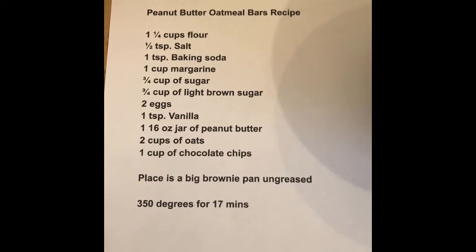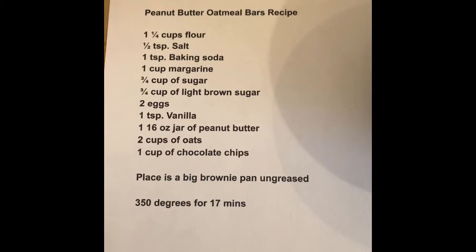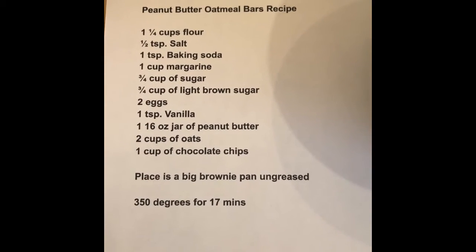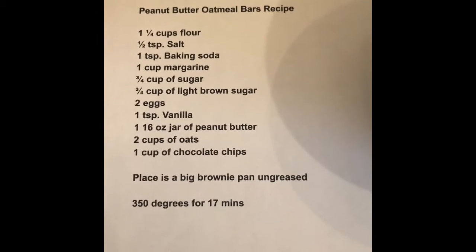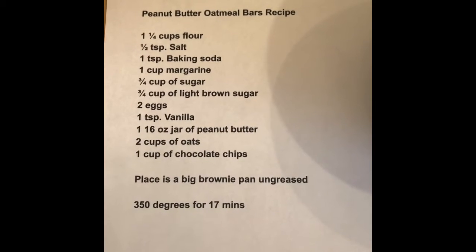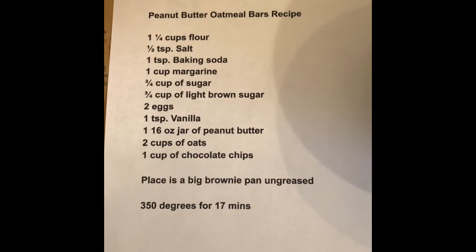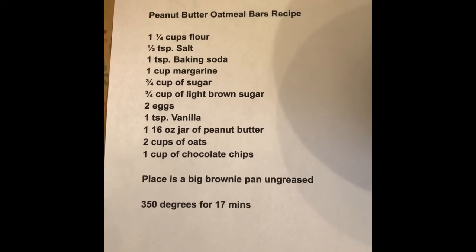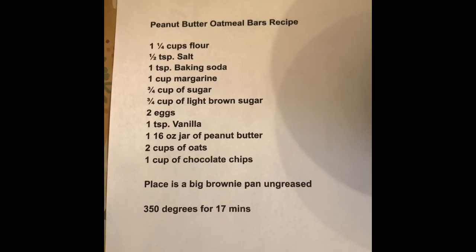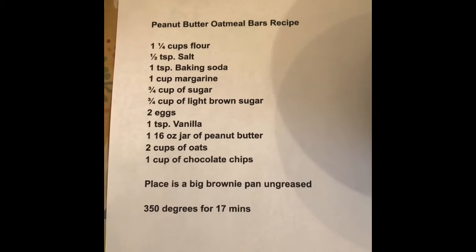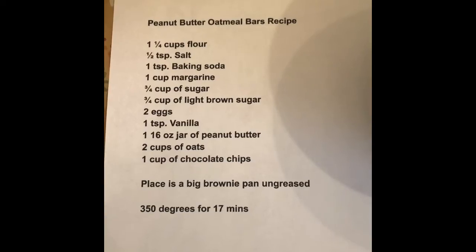Here is my recipe. We're going to be making peanut butter oatmeal bars. And for this recipe, I'm going to need 1 1/4 cups flour, 1 teaspoon salt, 1 teaspoon baking soda, 1 cup margarine, 3/4 cup sugar, 3/4 cup light brown sugar, 2 eggs, 2 teaspoons of vanilla, 1 16-ounce jar of peanut butter, 2 cups of oats, 1 cup of chocolate chips.